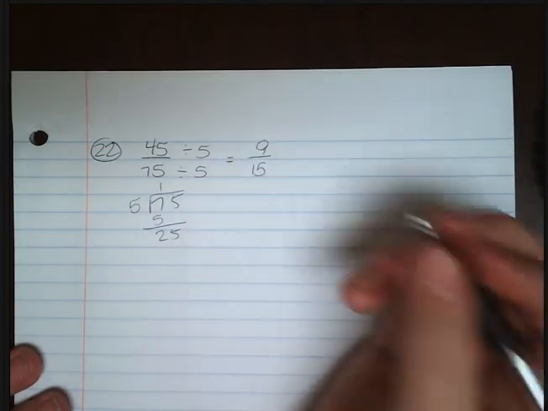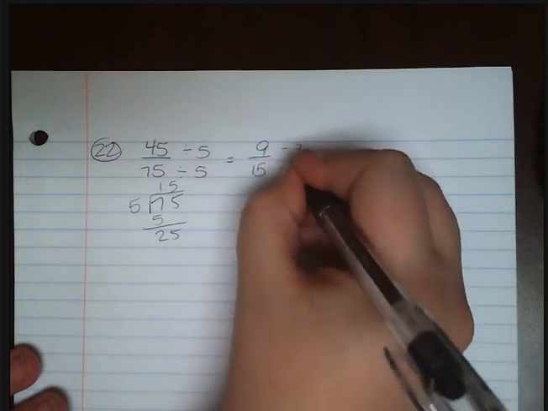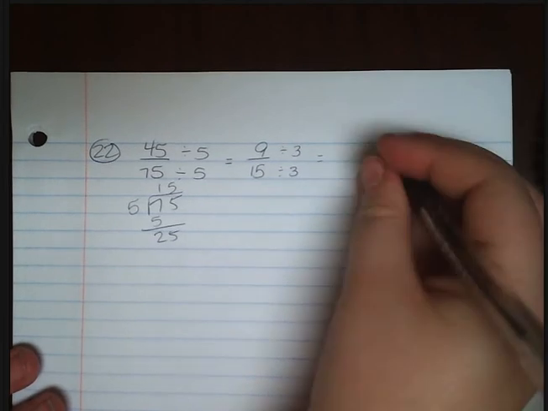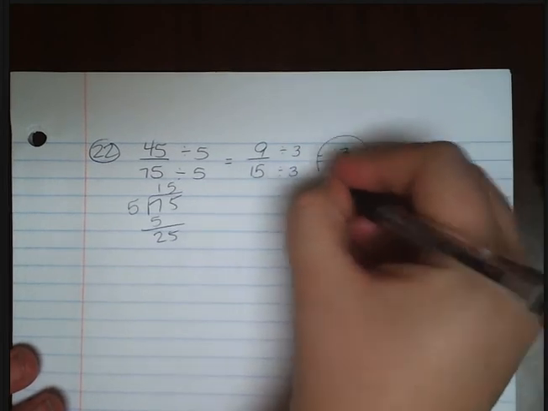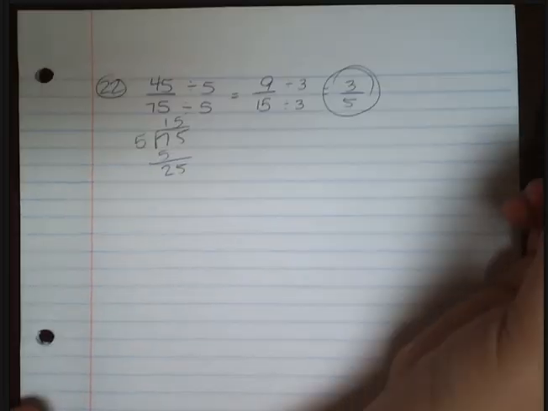So 9 over 15. Okay? Now I can simplify it even further by dividing them both by 3, which gives me 3 over 5. So all we're doing is simplifying fractions here.